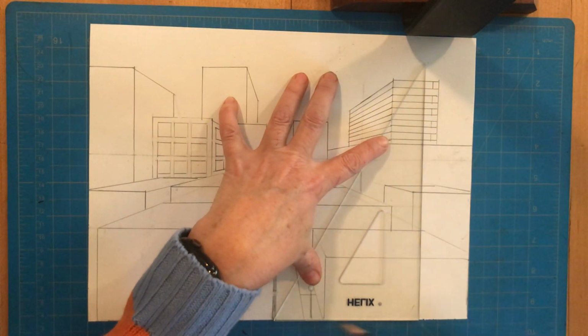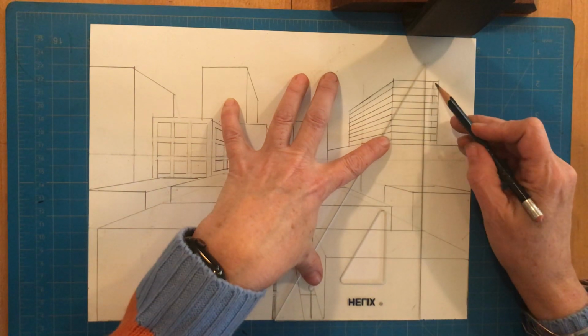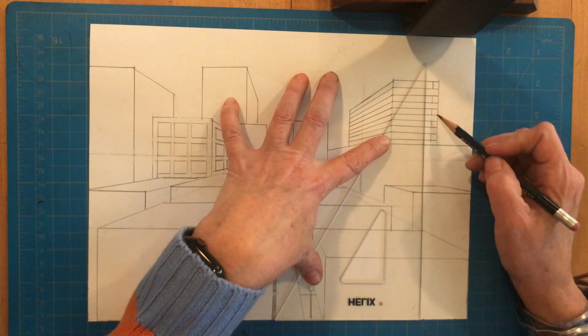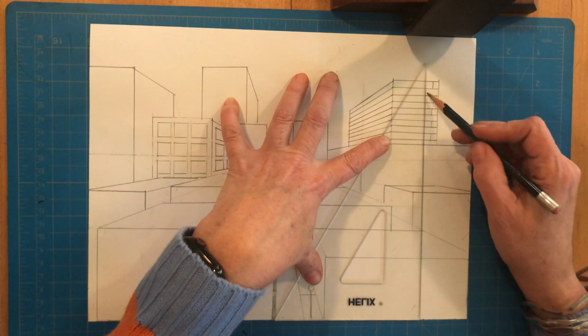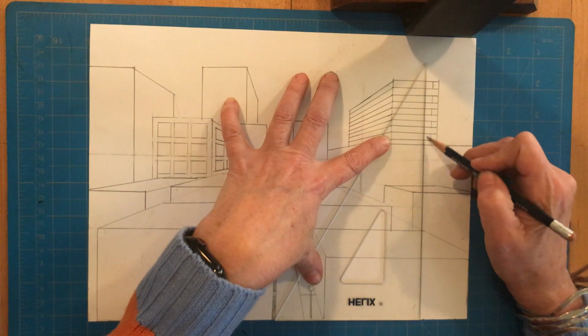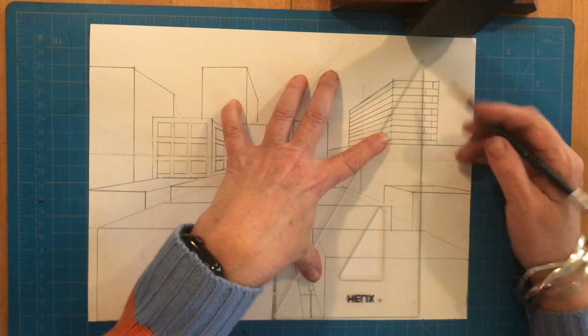So again, make sure you're even here. Then I'm coming over about the same as I did here. Right here, and I'm doing the twos. So last time I was on the odds, now I'm on the evens. 2, 4, 6, 8. Who do you appreciate? Your art teacher.